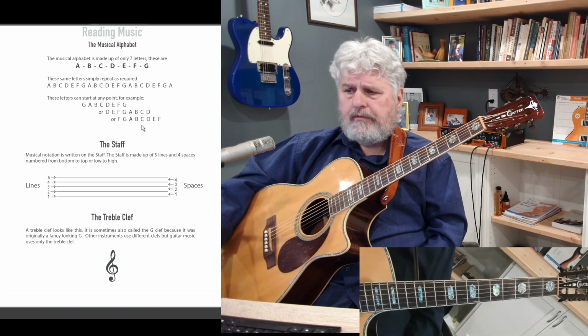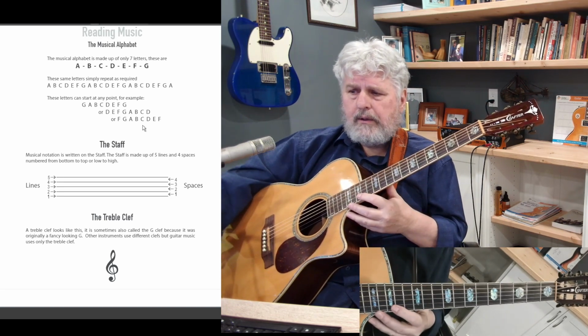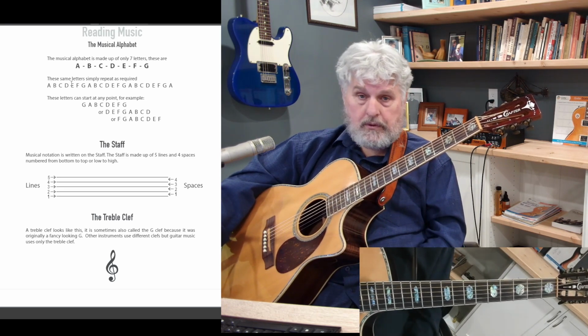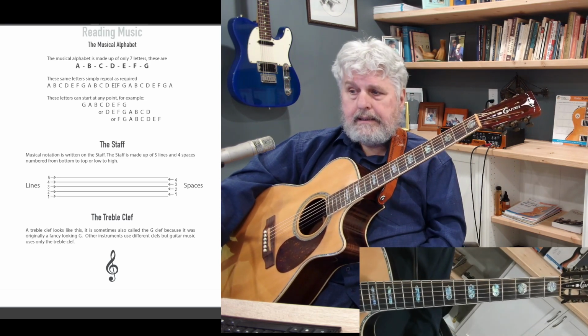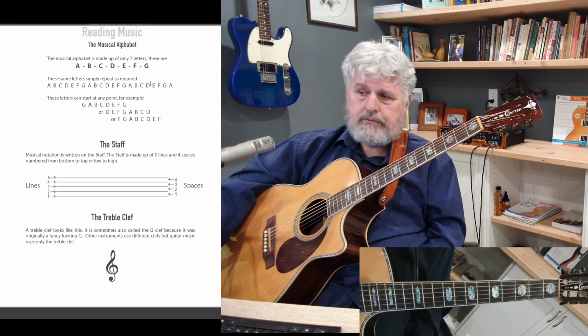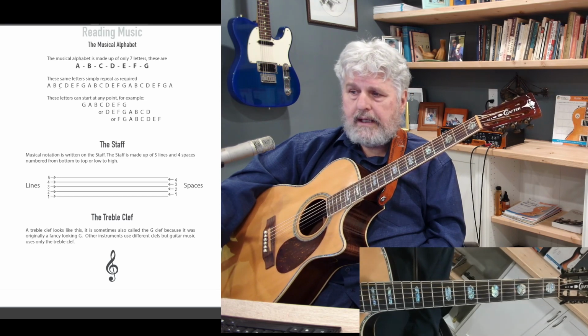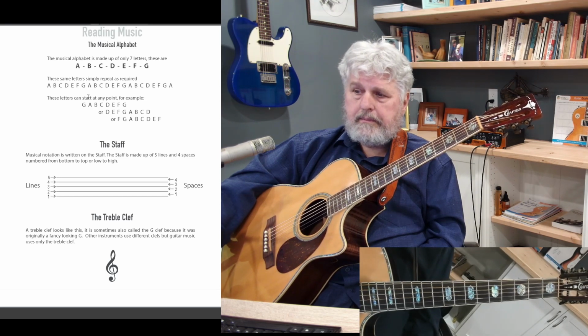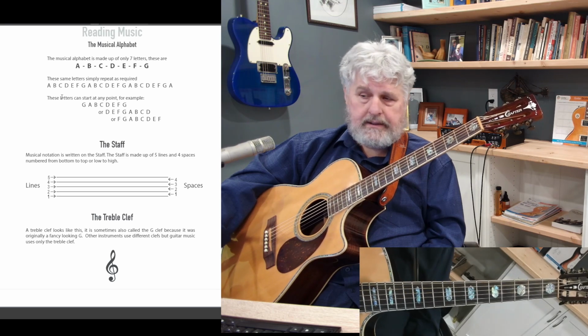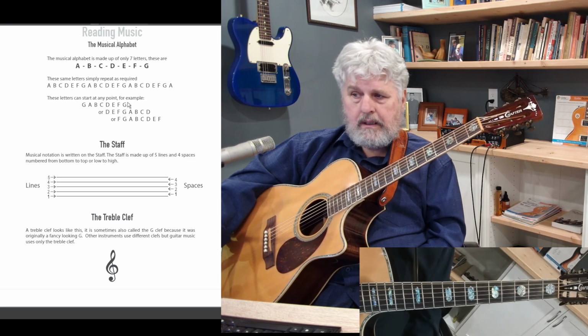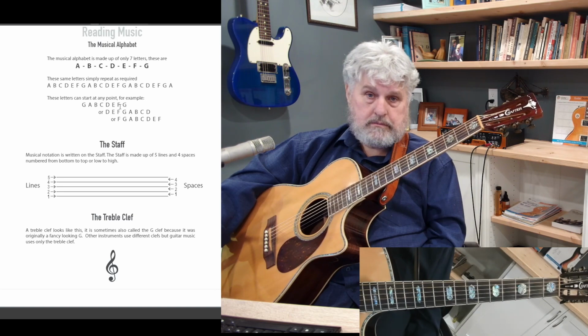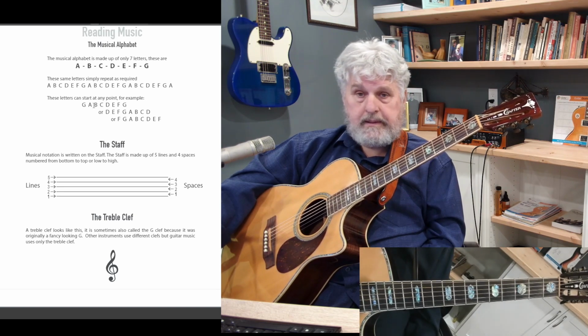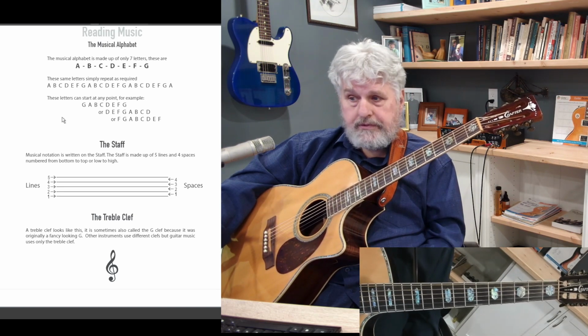So all of our scales basically work through the musical alphabet. And we'll introduce sharps and flats as we move forward. But the main thing right now is that you understand that these letter names refer to scales, and you'll find the same letter names spelling chords and so on.